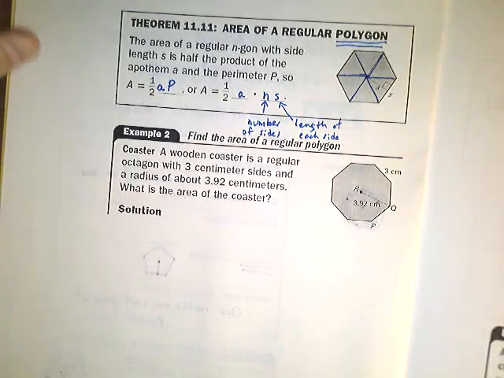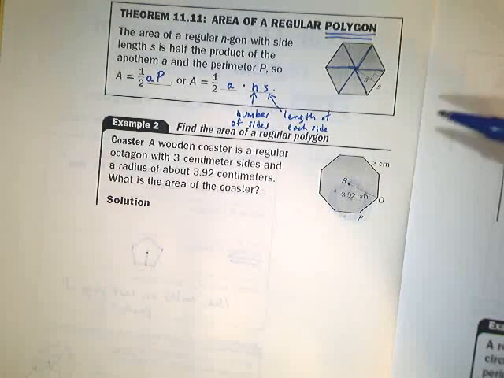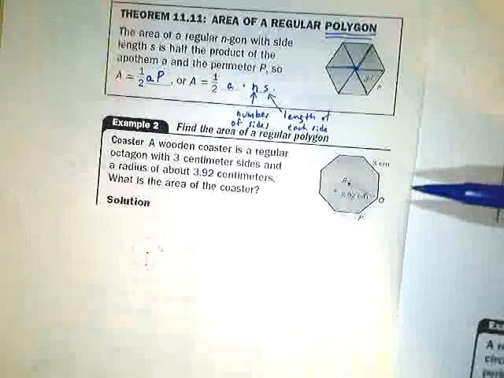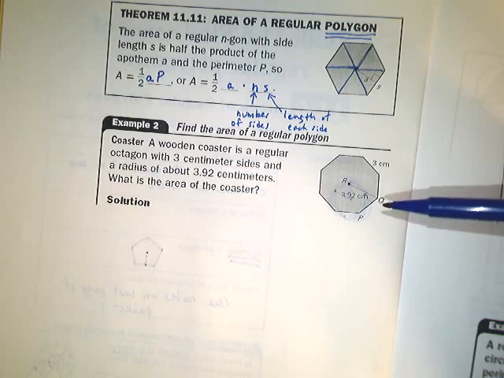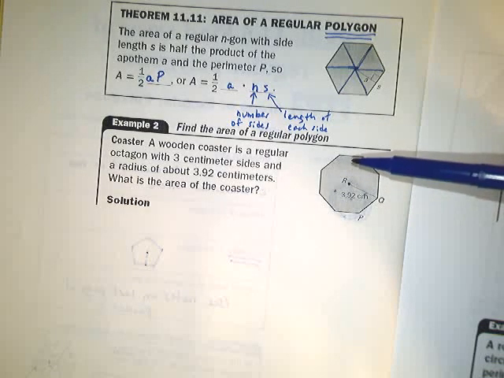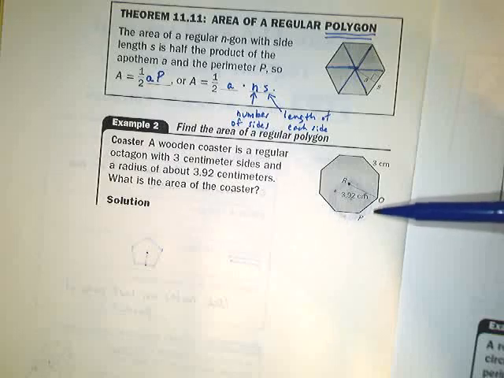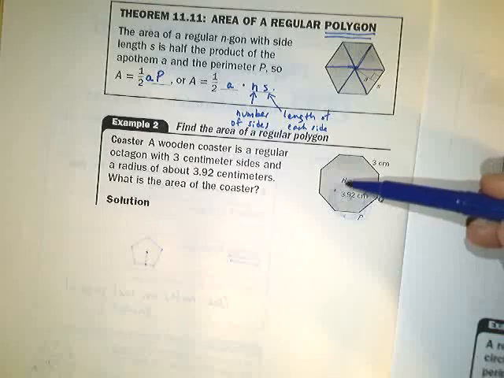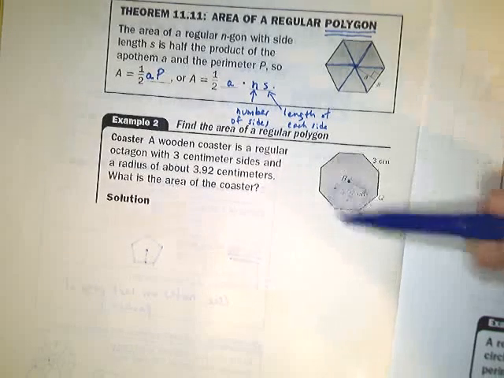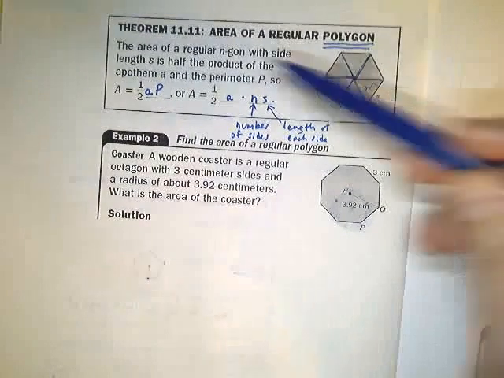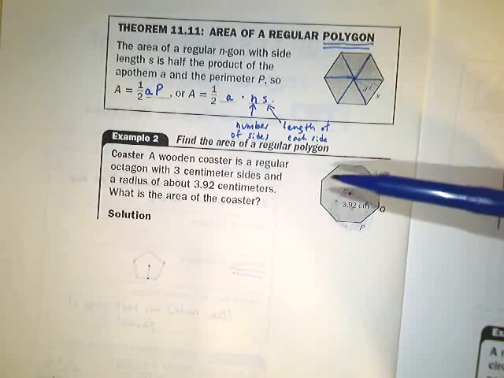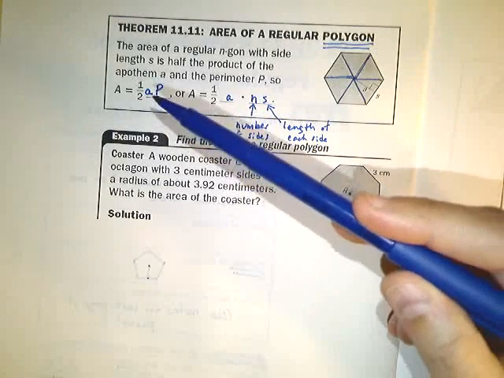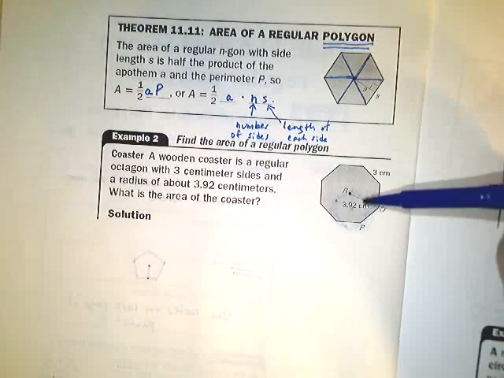Okay, here's a real life example. This is a wooden coaster, meaning it's something that you put your drink on to prevent damage to a tabletop. A wooden coaster is a regular octagon, which means it has 8 sides and all side lengths are the same as the other sides, and a radius of 3.92 centimeters. What is the area of the coaster? So I'm going to go ahead and use this formula up here. I'm going to try to find the perimeter of this shape, and then I'm going to try to find the length of an apothem.